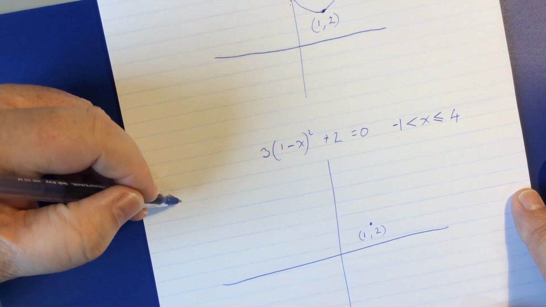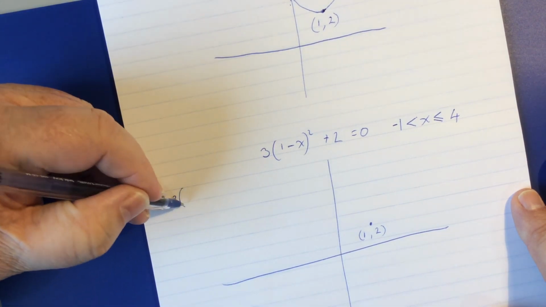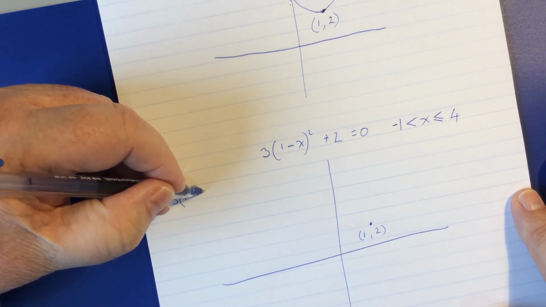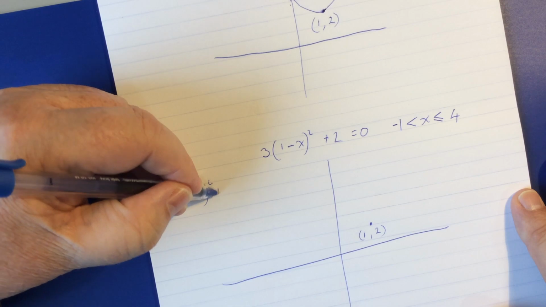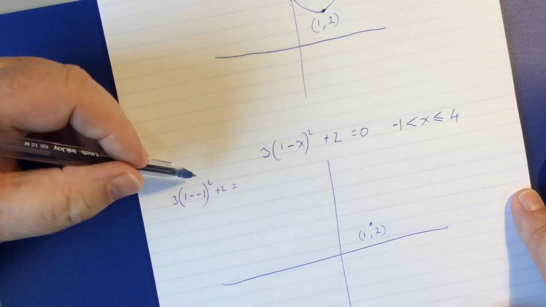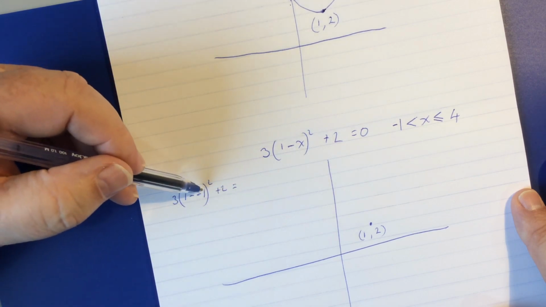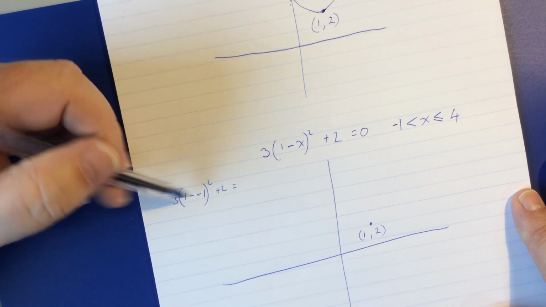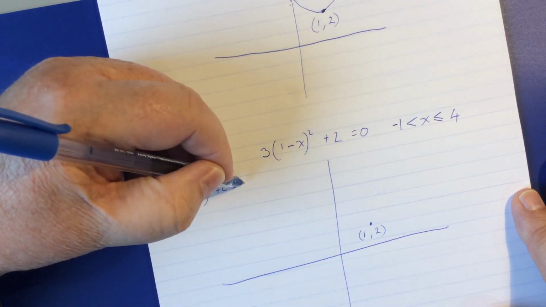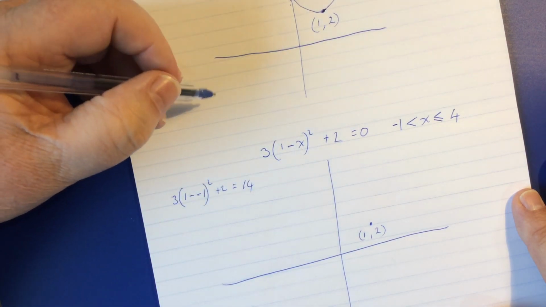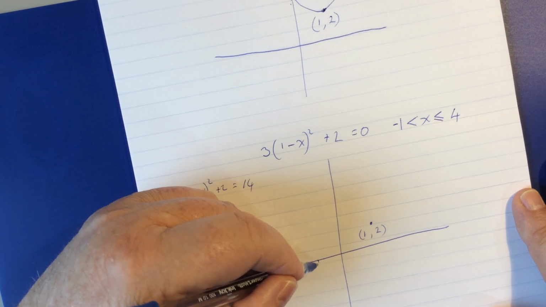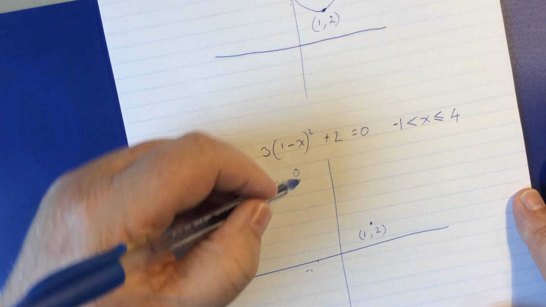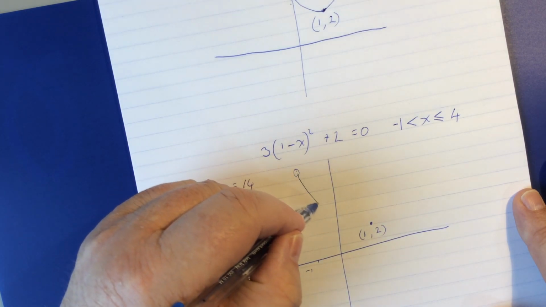So, what do I get when I do that? Well, I get 3 into 1 minus negative 1 all squared plus 2. And that is equal to, 1 minus negative 1 is 2, 2 squared is 4, 3 fours are 12, plus 2 is 14. So at negative 1, this thing is way up here at 14.